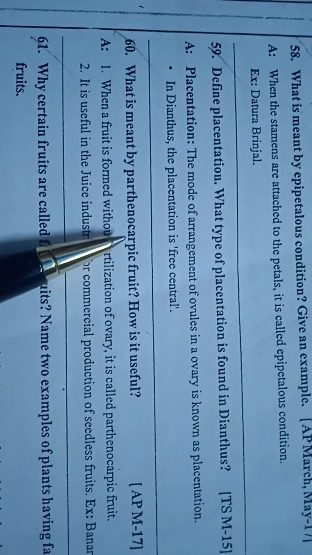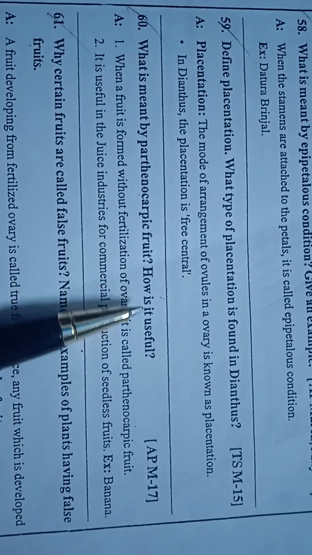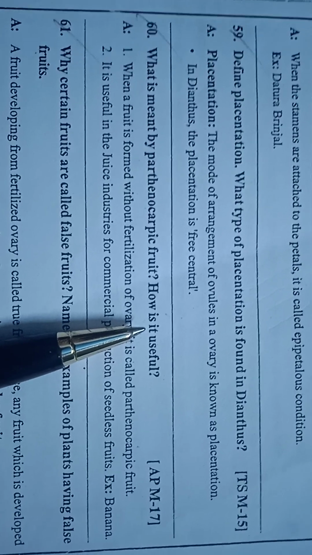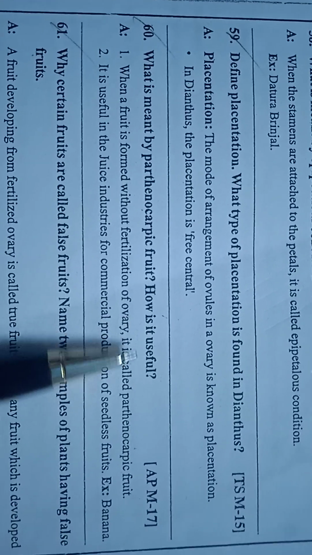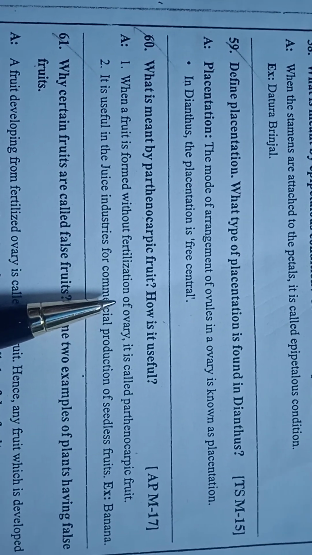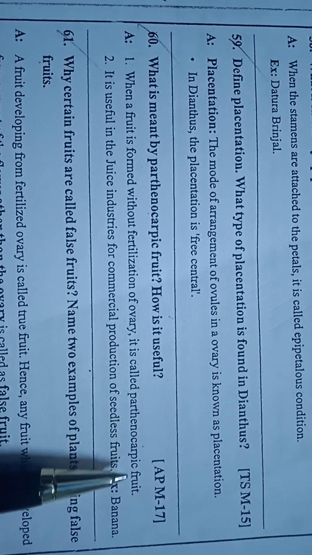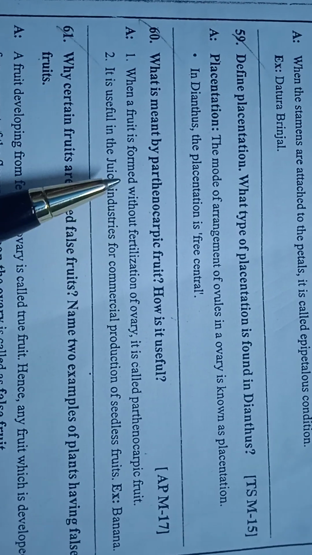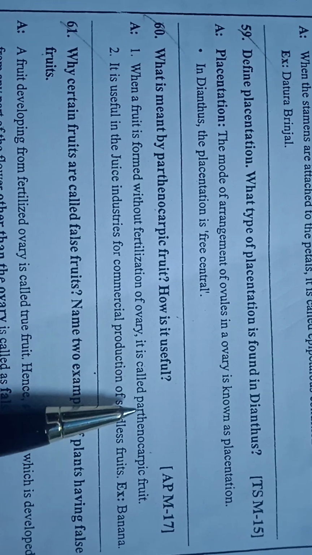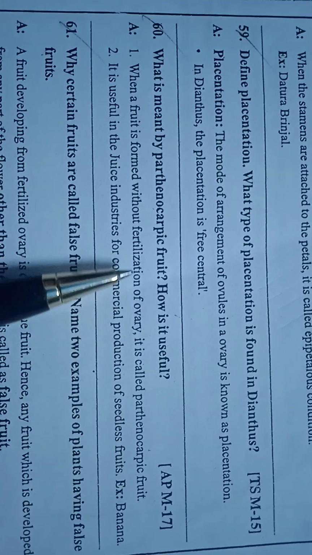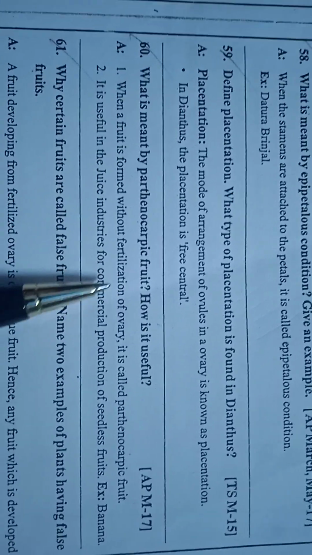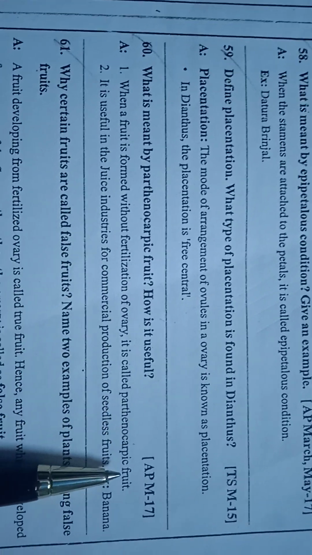Next question. What is meant by parthenocarpic fruit? How is it useful? When a fruit is formed without fertilization of the ovary, it is called a parthenocarpic fruit. If the fruit forms without fertilization of the ovary, it is called a parthenocarpic fruit.